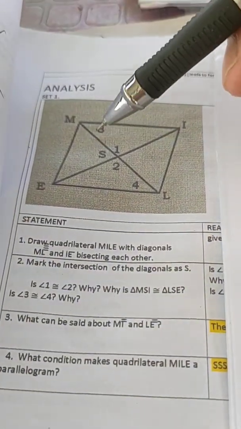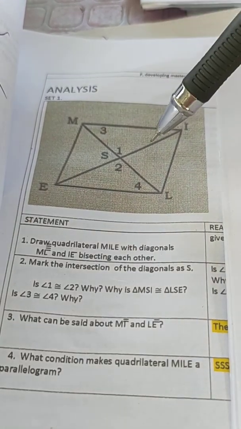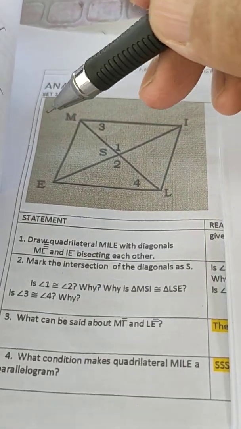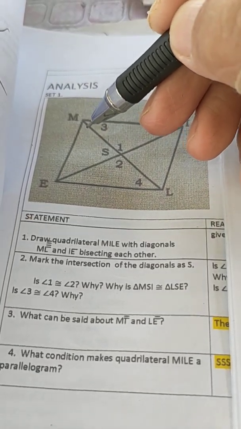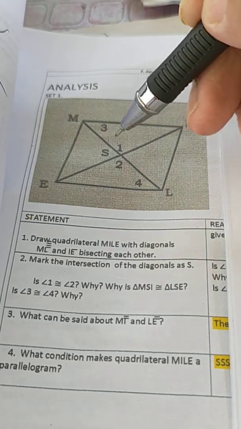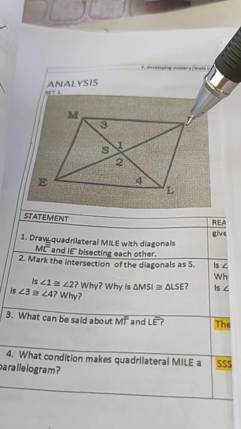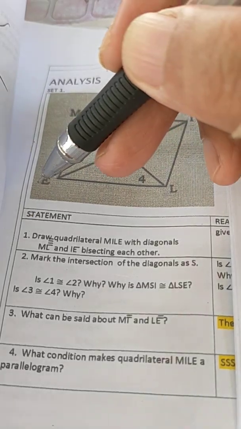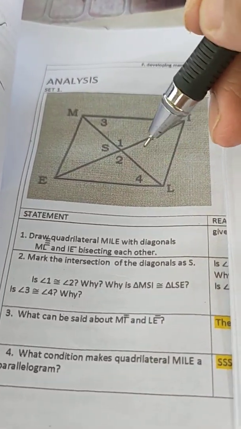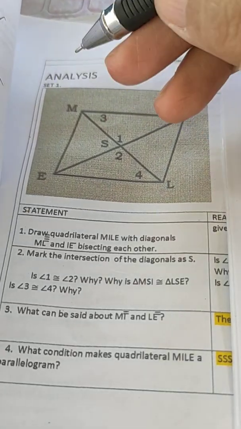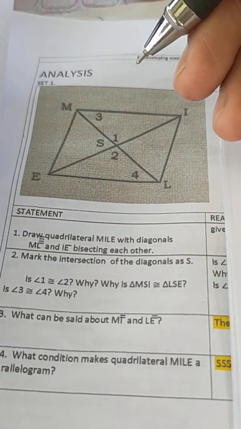So in this drawing, this is the quadrilateral MILE, and then you are going to draw a diagonal from M to L. So this is the line, and then another diagonal from I to E. And here it is mentioned that they are bisecting each other. So what does bisecting mean?